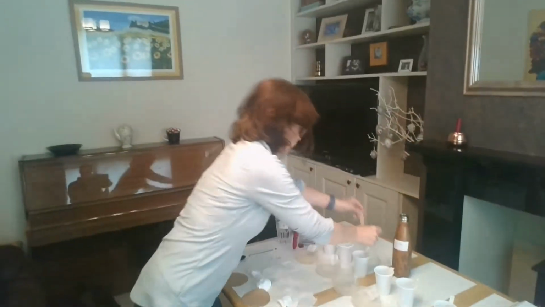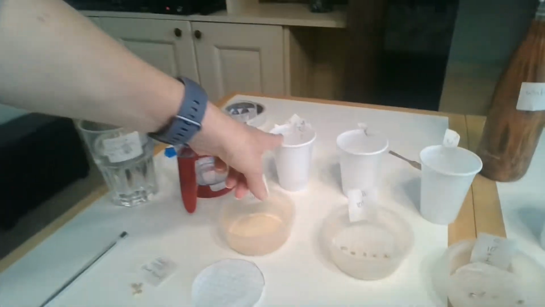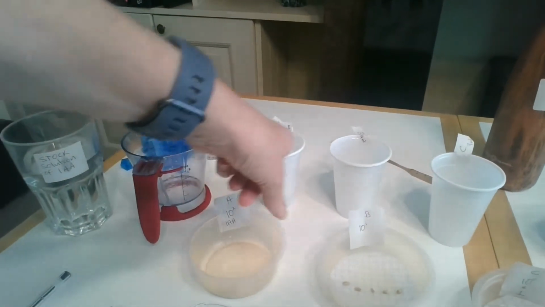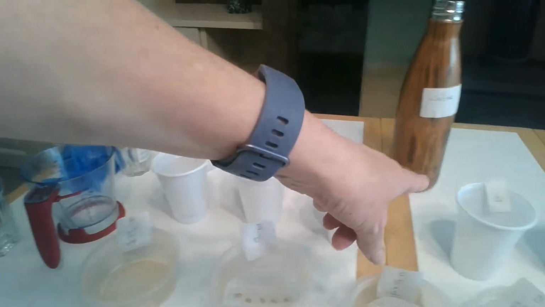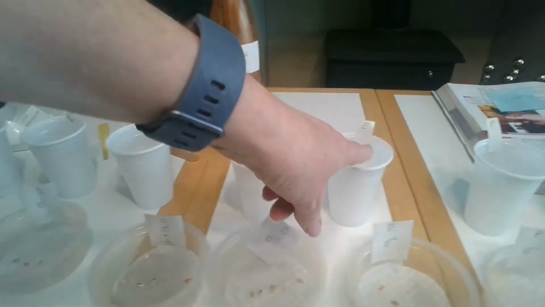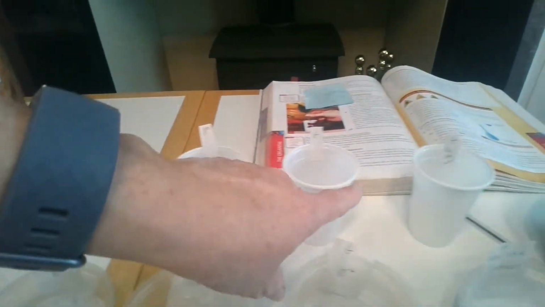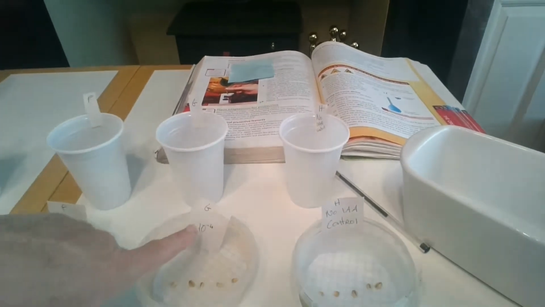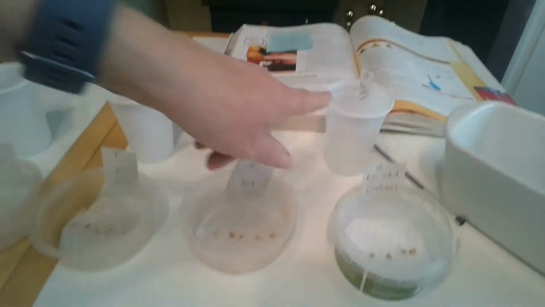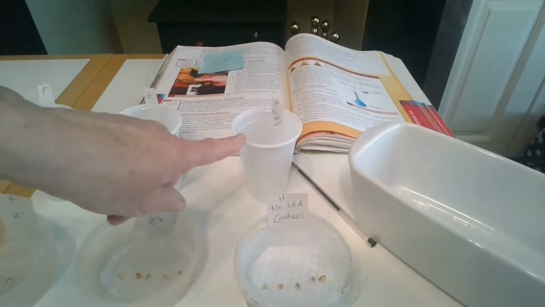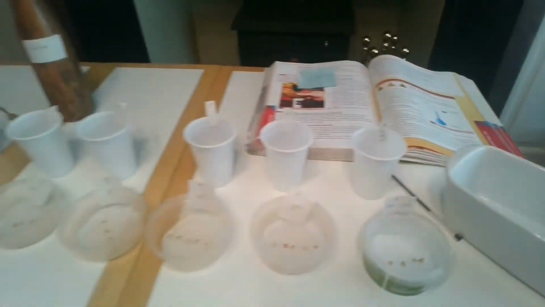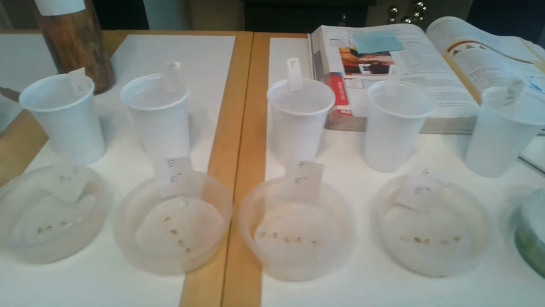So now if you look at them, I've got my most concentrated IAA solution in A, and it's going diluted, diluted, and even more diluted. So this is called a serial dilution, all the way to G, which is really, really dilute, and H has got no IAA in it. It is the control.